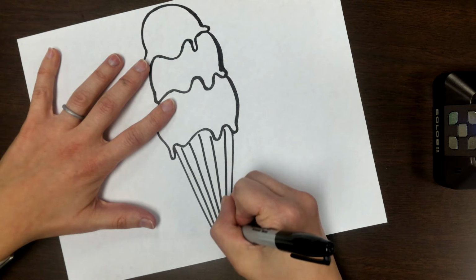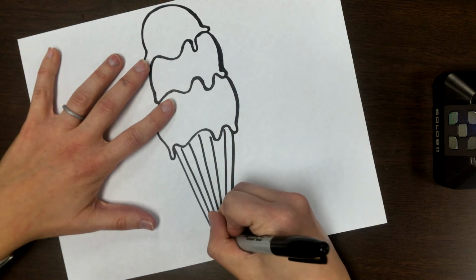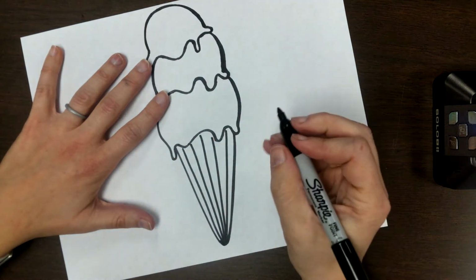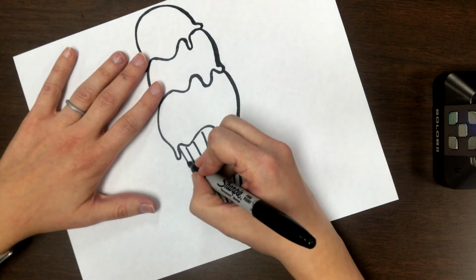My favorite kind of cone is a waffle cone. I don't know about you guys. Maybe your favorite kind of cone is a different kind of cone, but to me, it's waffle or nothing. All right, I'm pretty picky about my cone.